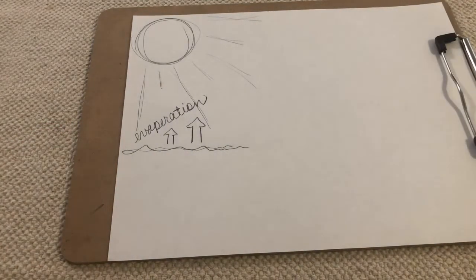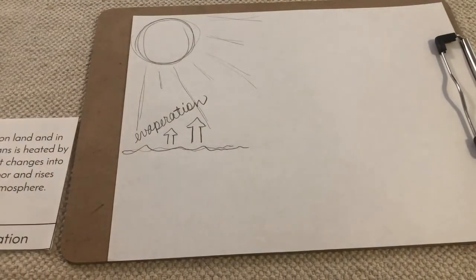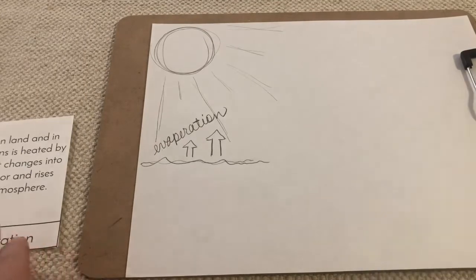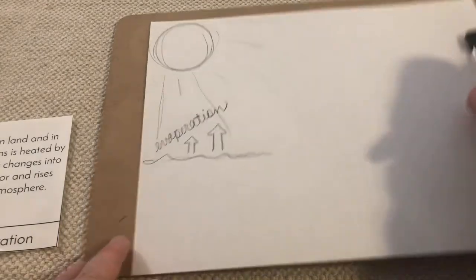If you are able, you should write a fact about each stage of the water cycle. So I went and looked back at my card, and for evaporation, I'm going to write that water on land is heated by the sun. Water on land and in the oceans is heated by the sun. So let's see.